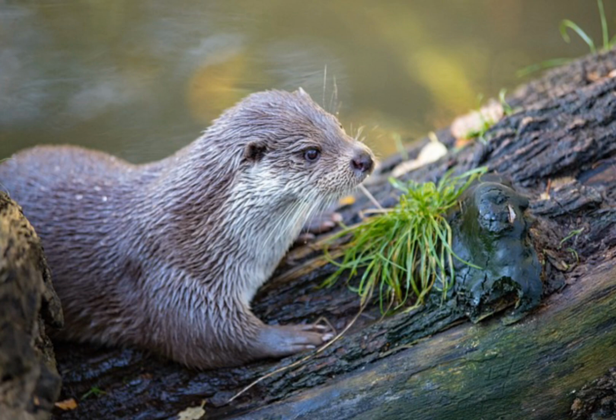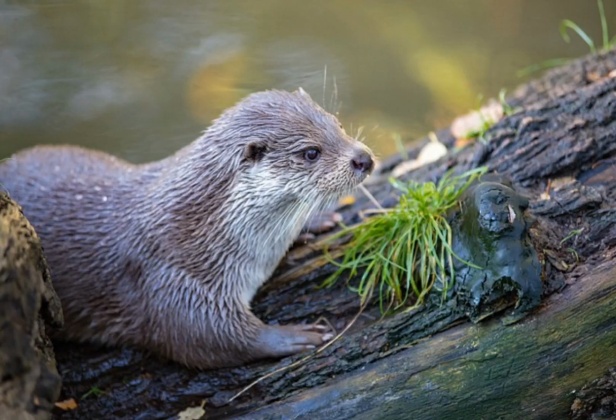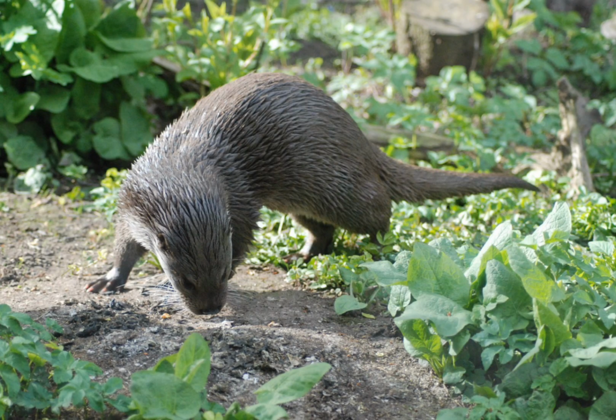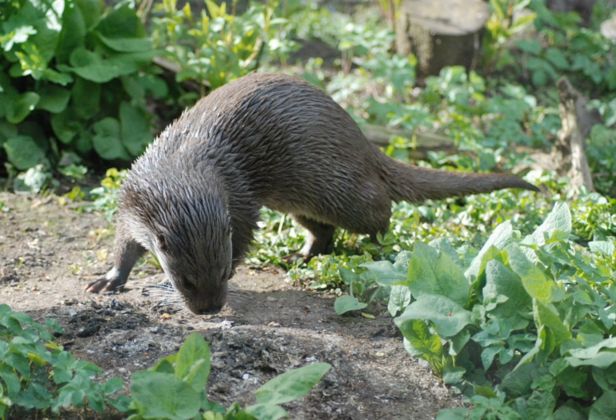The common otter uses feces called spraints to mark its territory, and mating takes place in water. Generally, otters are non-seasonal breeders, and males and females will breed at any time of the year.